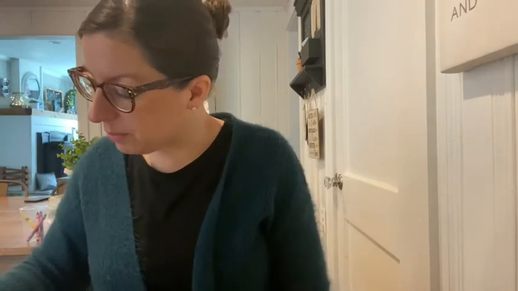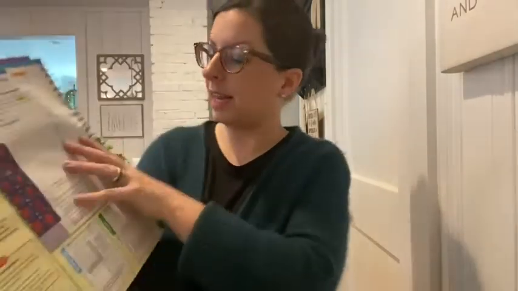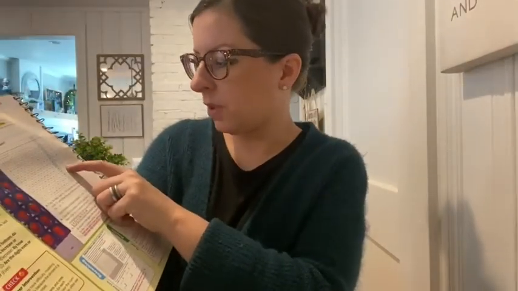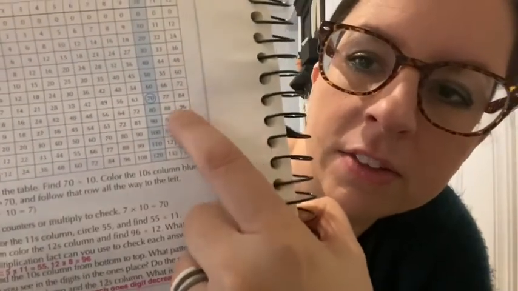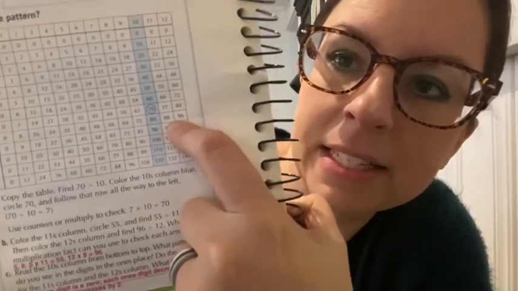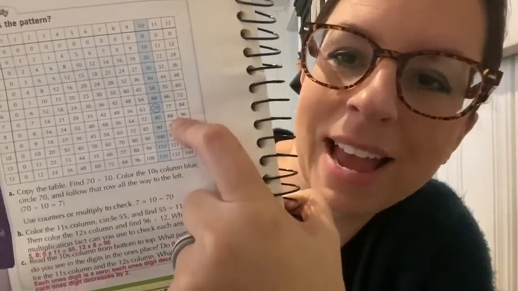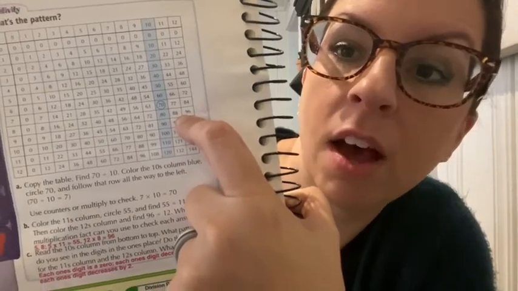Let's do the same thing with 12. In the 12's column, let's find 96. Can you find it? Circle it with your finger. So is 96 divisible by 12? Yes, because it's a multiple of 12.